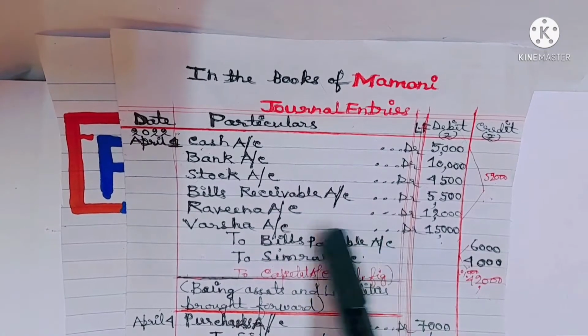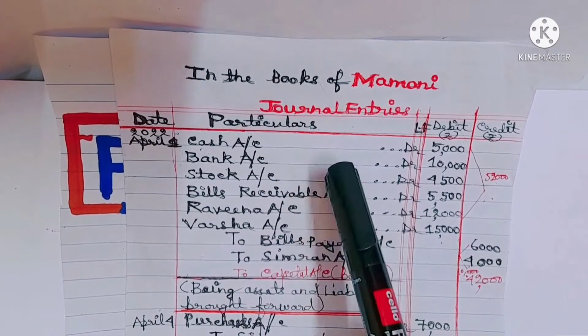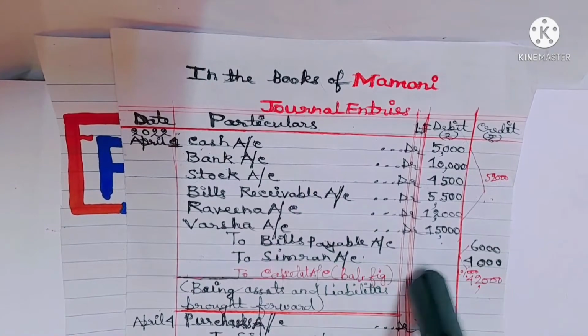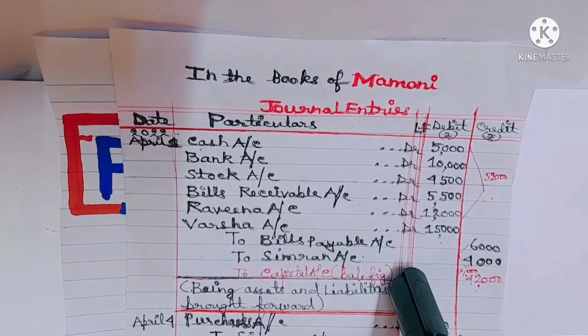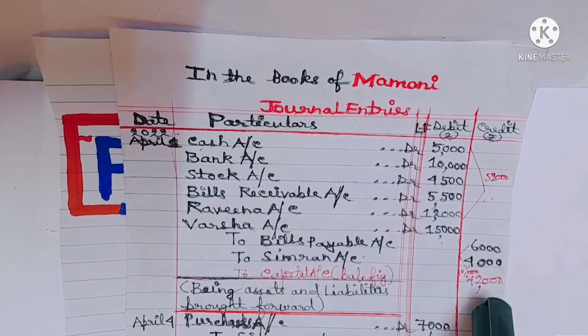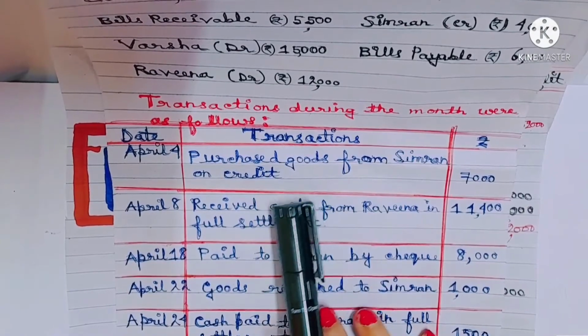তাহলে ব্যালেন্সিং ফিগারটা কি হবে? গুডউইল অ্যাকাউন্ট। আর সিন্স এই প্রবলেমে ডেবিট সাইডস টোটাল ইজ গ্রেটার দেন ক্রেডিট সাইডস টোটাল, দ্যাট ইজ দ্য রিজন দ্য ডিফারেন্স উইল বি ট্রিটেড অ্যাজ ক্যাপিটাল অ্যাকাউন্ট। আন্ডারস্টুড? So the balancing figure is 42,000. Understood? Now let's record the journal entries.